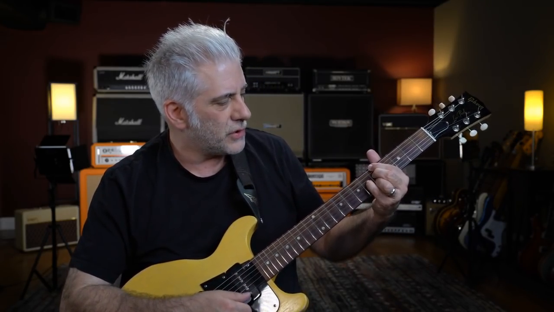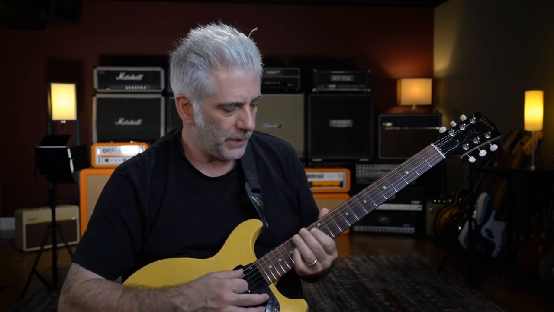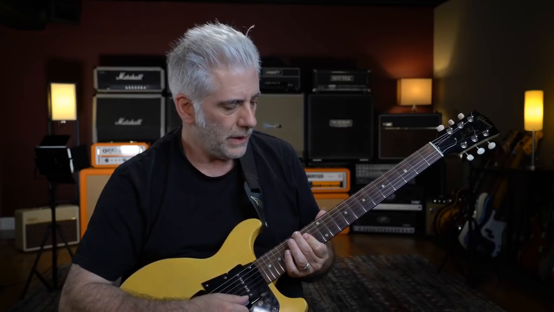So take these voicings, and just say, okay, I'm going to take this A dominant 7th chord. I'm going to go here and play this inversion. Then I'm going to go here and play this inversion. Then I'm going to play this inversion. And I'm going to go backwards.